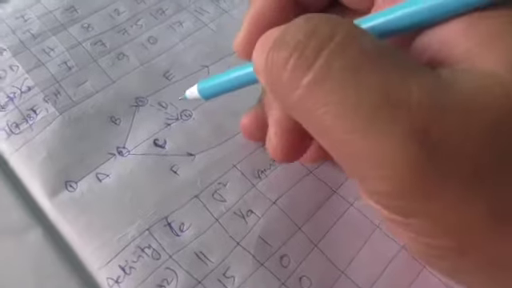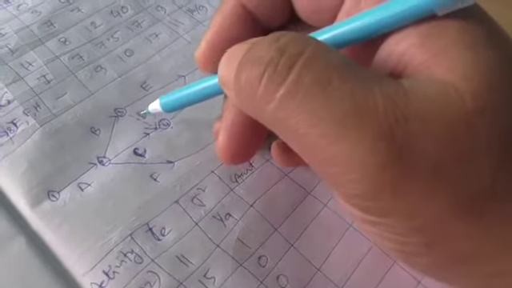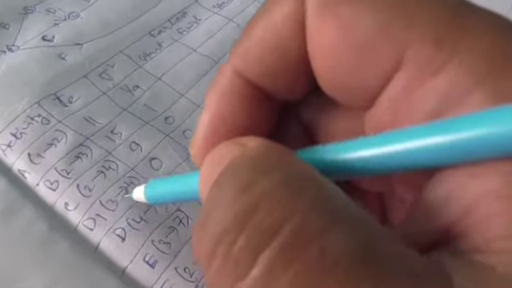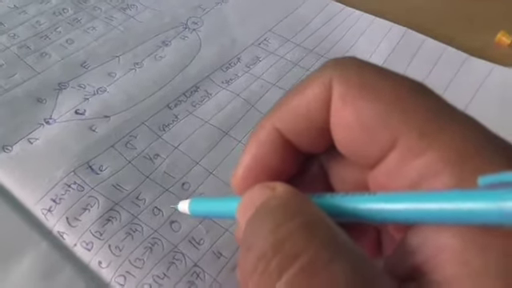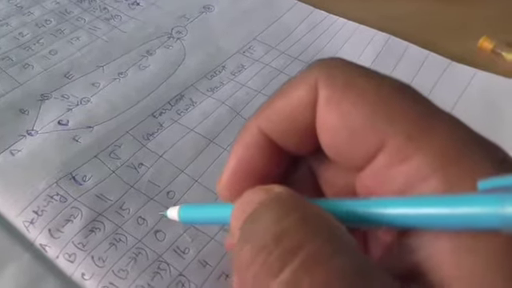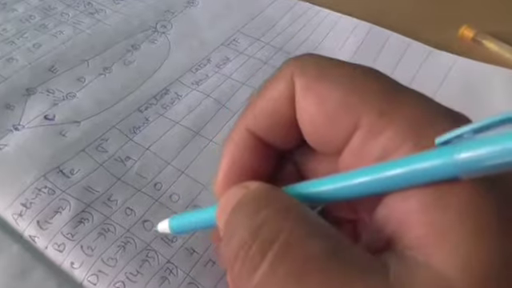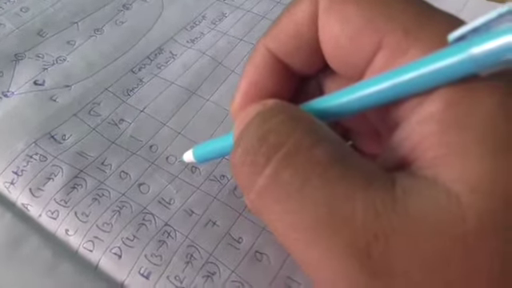Now we will put the dummy D1 as we have put it in the dotted line in the graph. So we have written dummy D1 as 3 to 4, and as we have said earlier, dummies are activities which do not require any resource and time. So we have put the values of T of dummy as 0, and the variance is also 0.